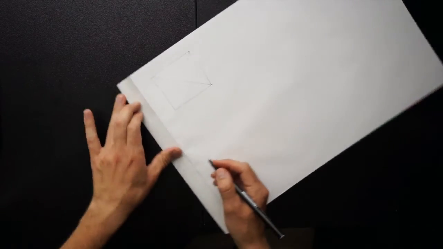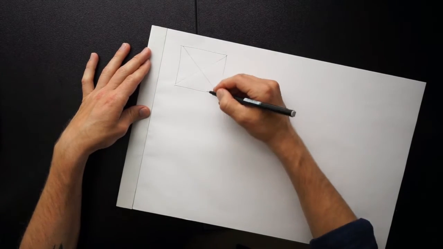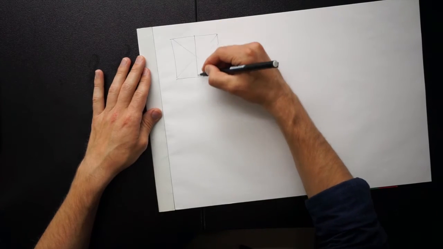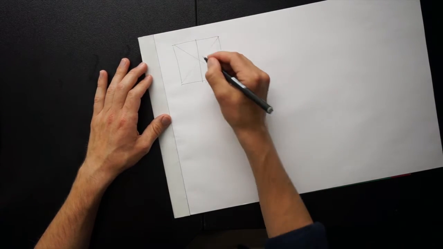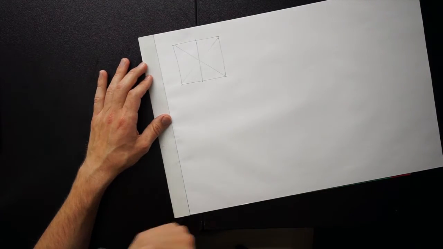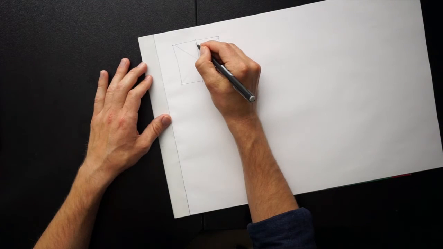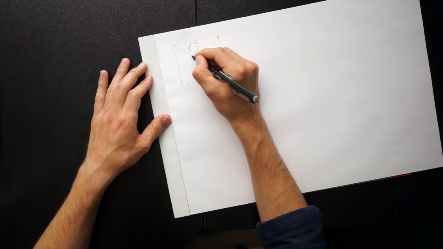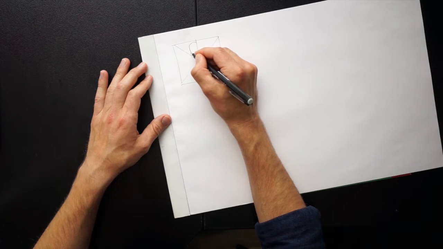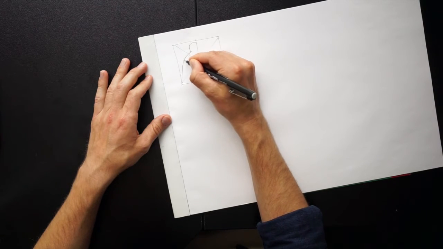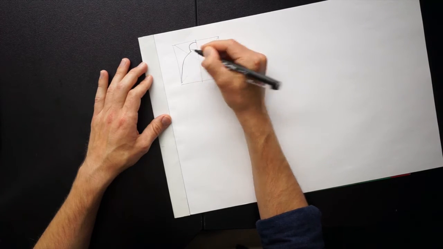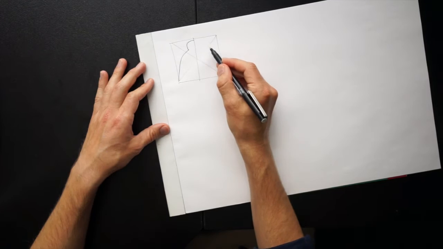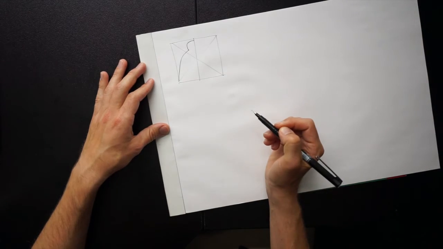Say we have in this box, just find the center line, and say you have a graphic in here, something like that. And you want to mirror that over to the other side.